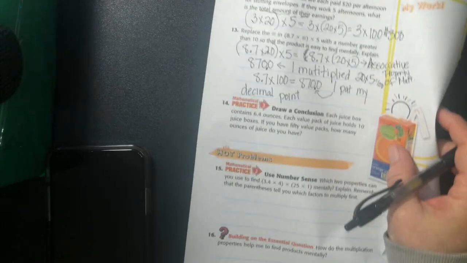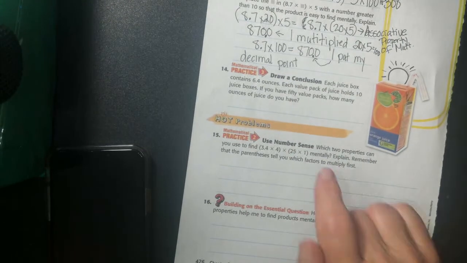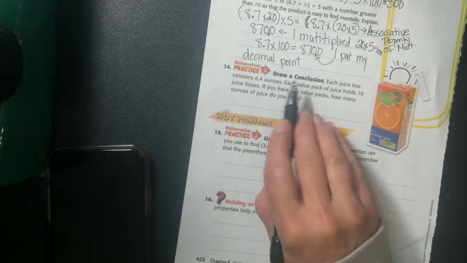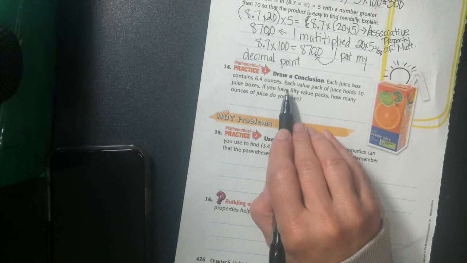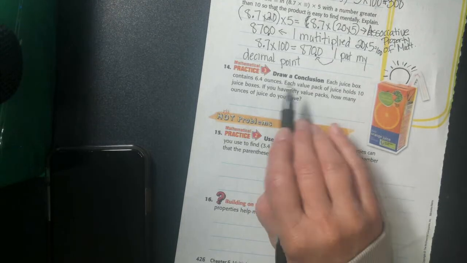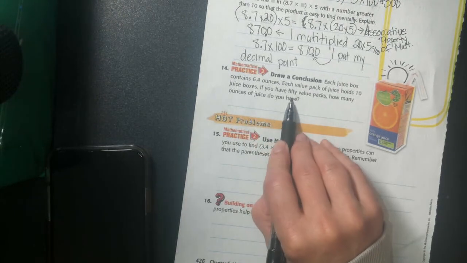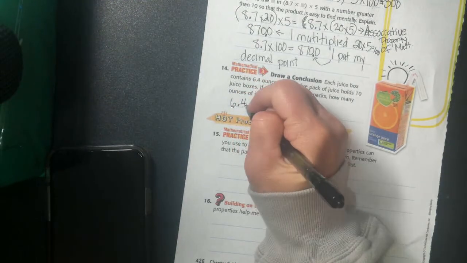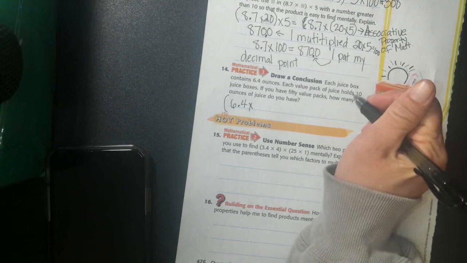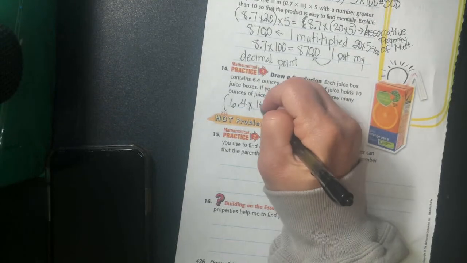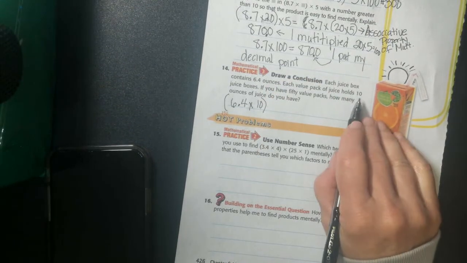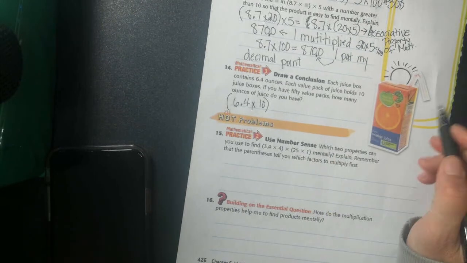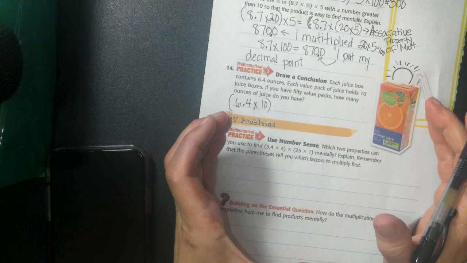All right. Each juice box contains 6.4 ounces. Each value pack of juice holds 10 juice boxes. If you have 50 value packs, how many ounces of juice do you have? So I know there's 6.4 ounces in one box. So if there's 10 boxes, I'm going to multiply it times 10 to find how much there is in this value pack, right? It's when all of these juice boxes come together in a big package. I have 10 of them.